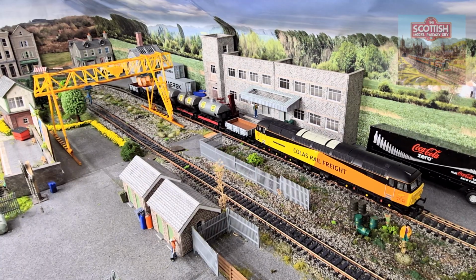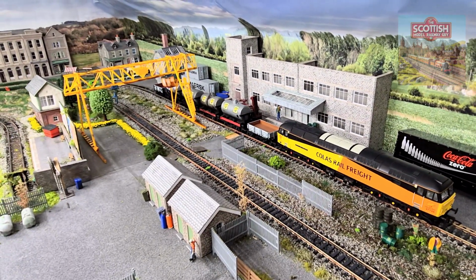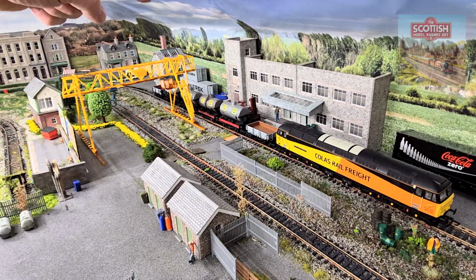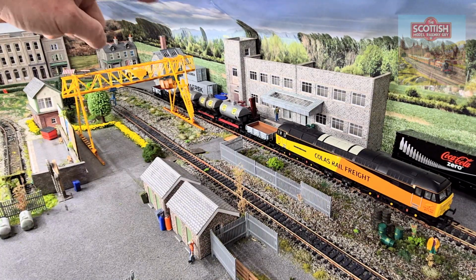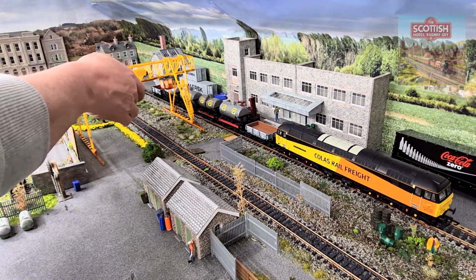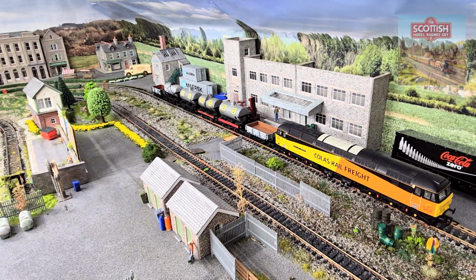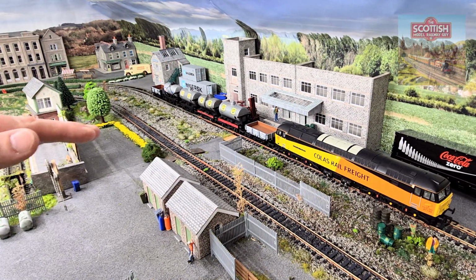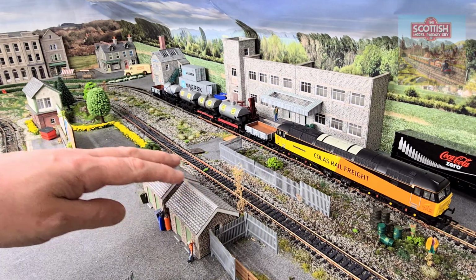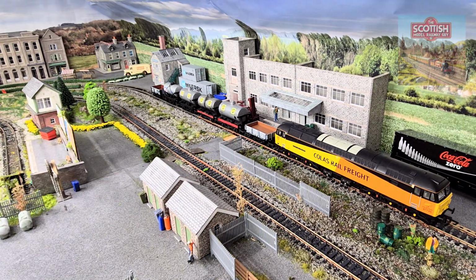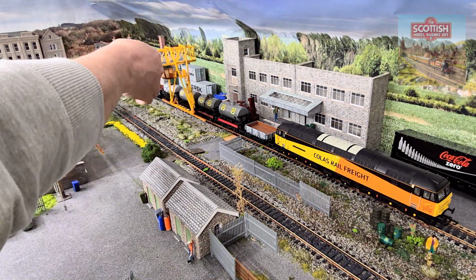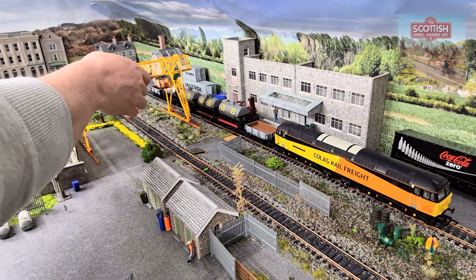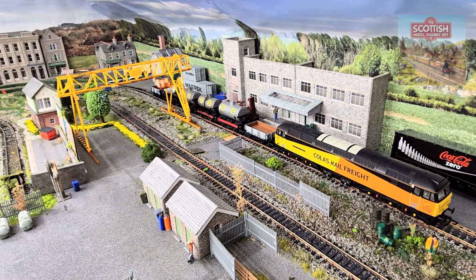So you might have noticed that I've moved the ramshackle workshop away up to here. That's the chimney of it there. Take that away so you can see it a bit better. And I made that decision based on perspective. I've always found if you get too many tall things at the front of your layout, you can't really see what's going on at the back of it. And for me, that was one of those ones that I thought, right, I better change it.